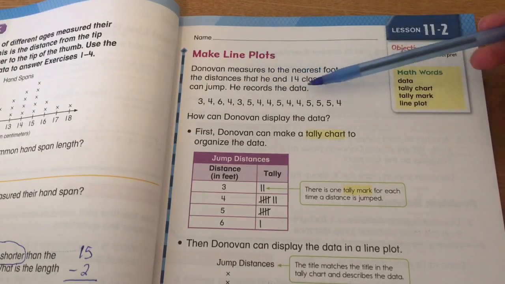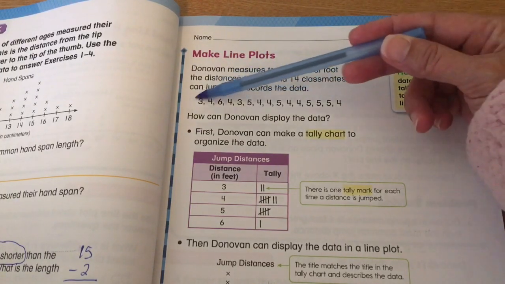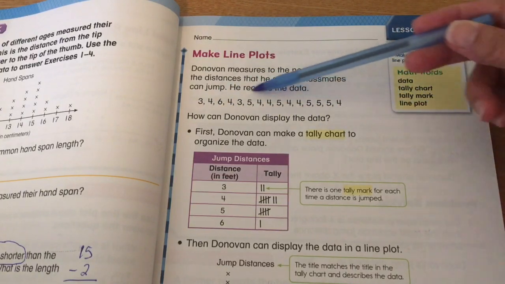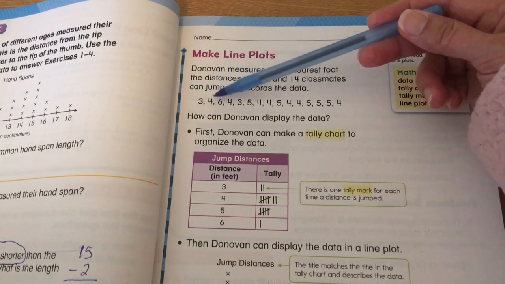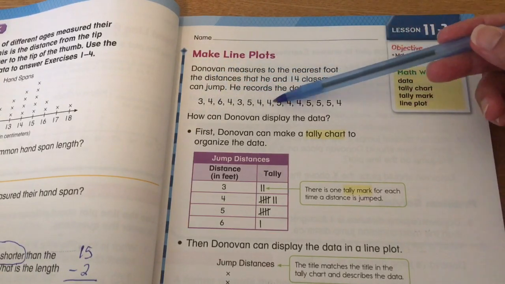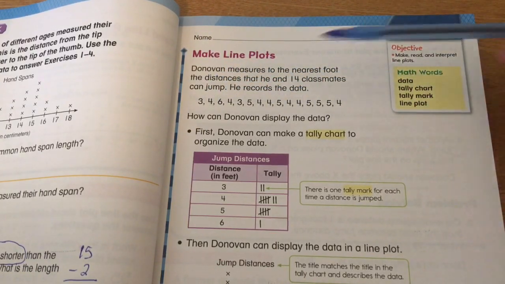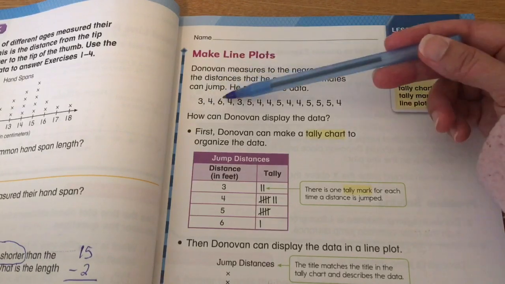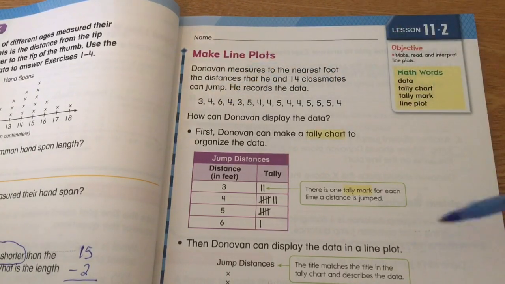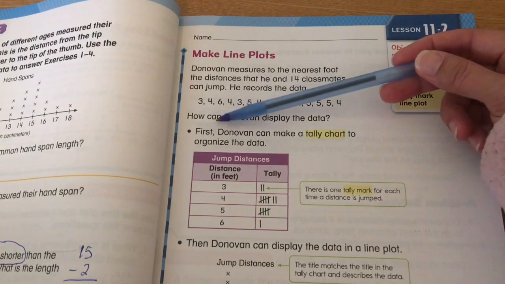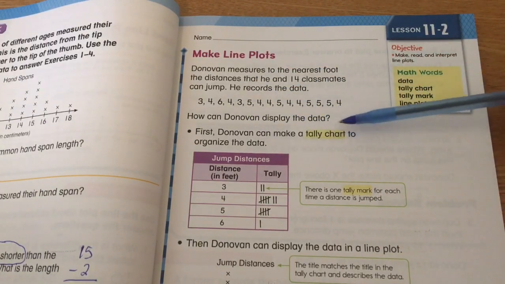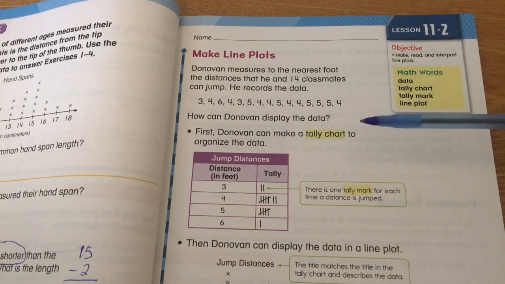He records the data. So here are 15 kids represented how far they can jump, how many feet. There are 15 numbers here. And every child jumped anywhere from 3 feet all the way up to 6 feet. How can Donovan display the data? First, Donovan can make a tally chart to organize the data.